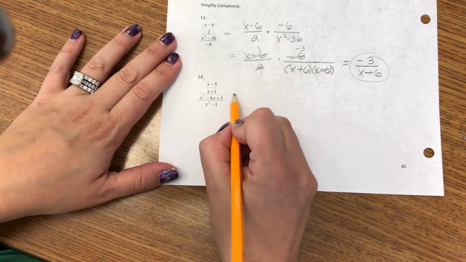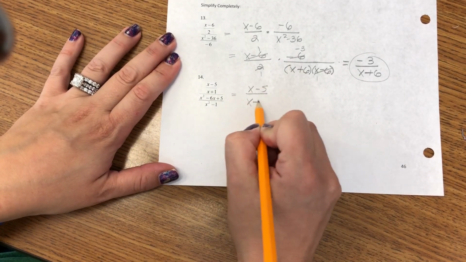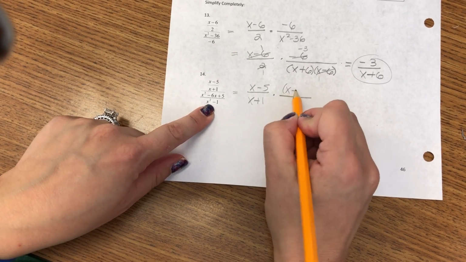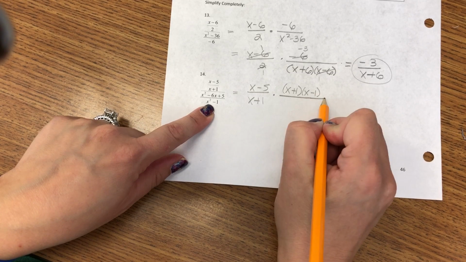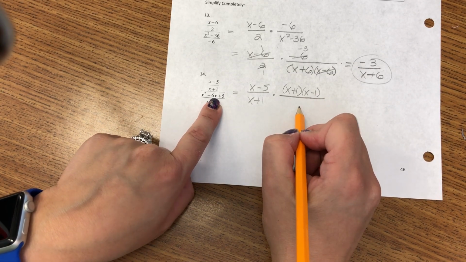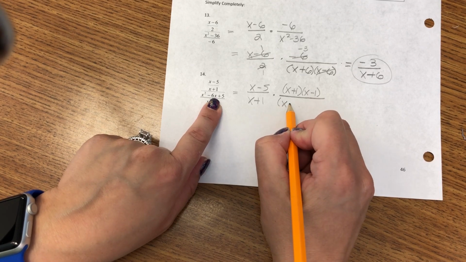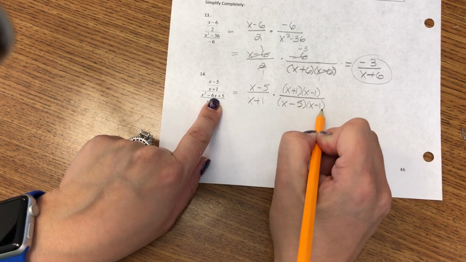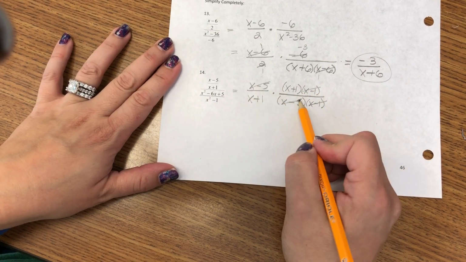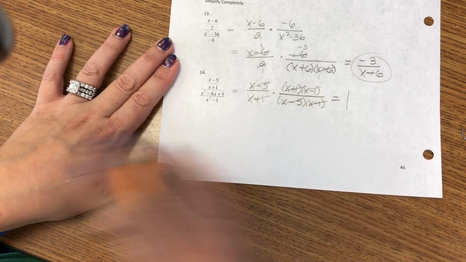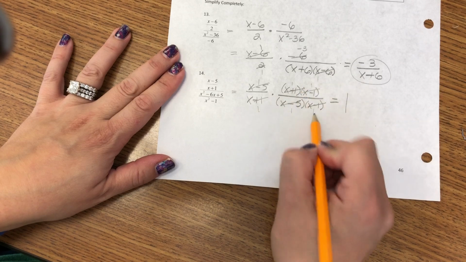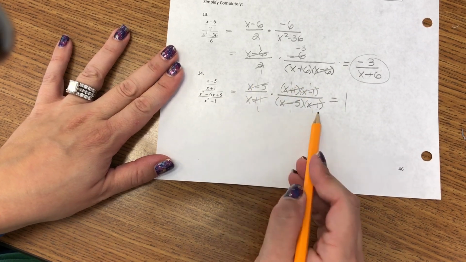And last but not least for 14, the x squared minus 1 comes to the numerator, and I'm going to factor that difference of squares as I write it. The x squared minus 6x plus 5 becomes the denominator when I take the reciprocal. So we're going to do negative 5 and negative 1. Those are 1. These are 1. The whole thing is 1. When everything divides away, it's 1, because this over this is 1, 1 times 1 times 1, all 1.